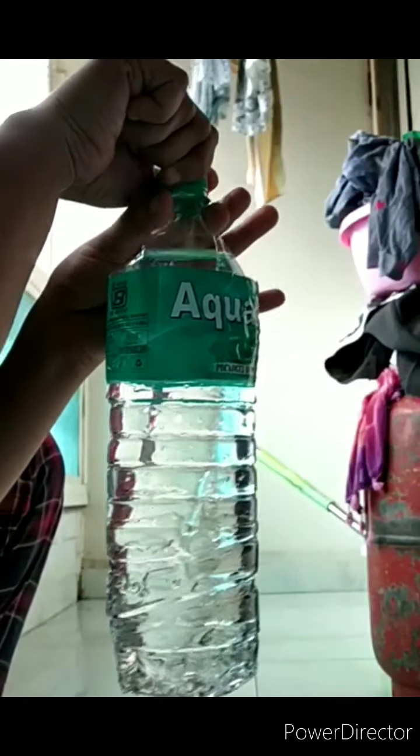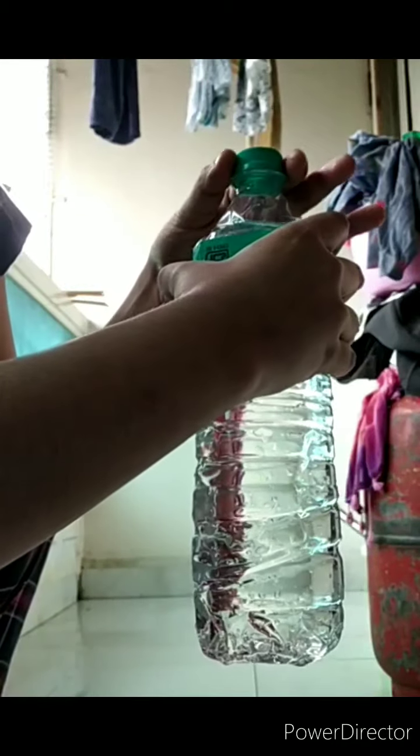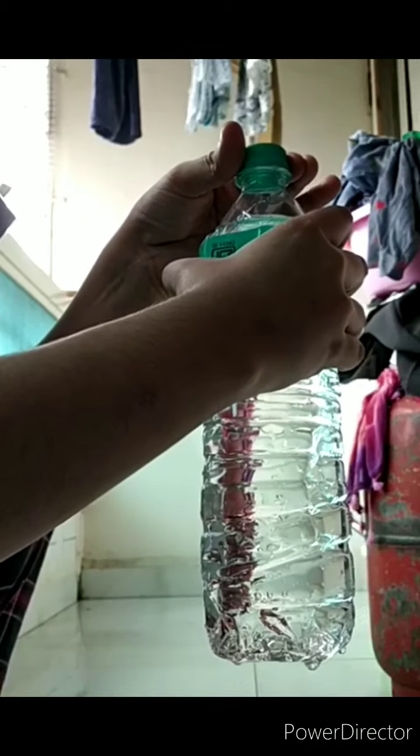As I slightly try to open it up, look what happens. I hope you can see this sprinkle now, and now again I close it.